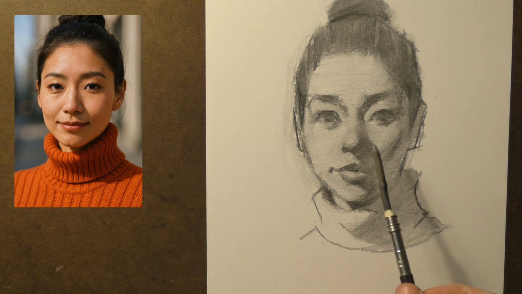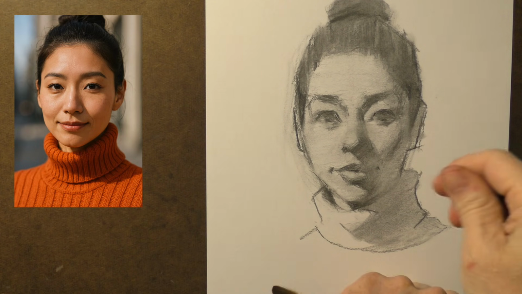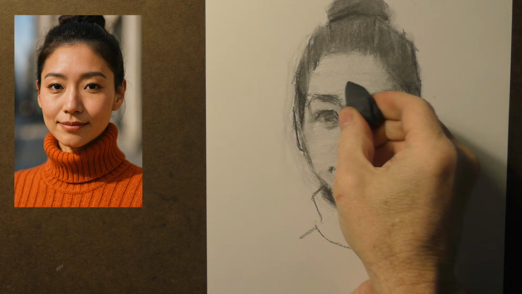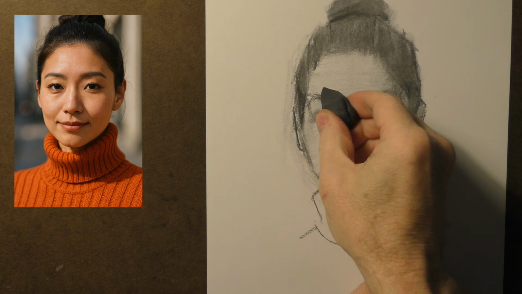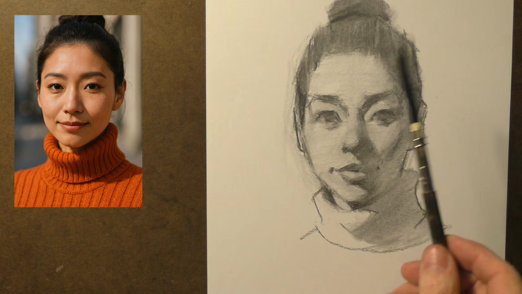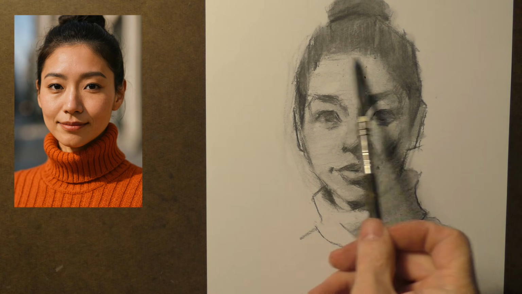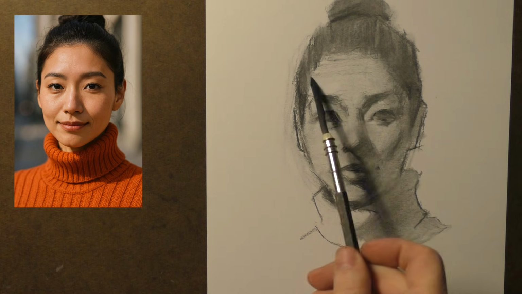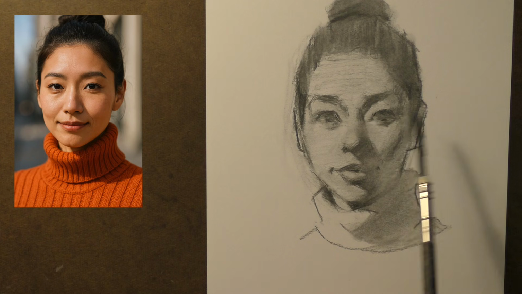I'm gonna get the kneaded eraser involved at this point because one, it will give me another level of value. First time really that I'm indicating the lightest lights, and I'm noticing right now what I was talking about earlier about not having enough value up here. So I'm going to put in a little bit more.